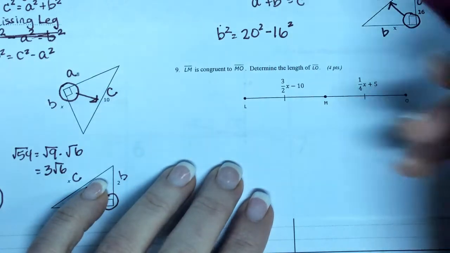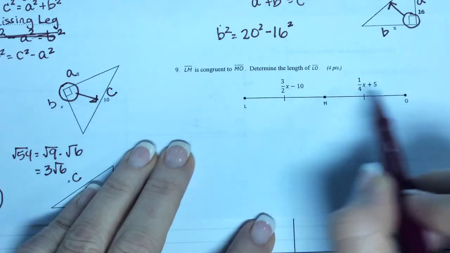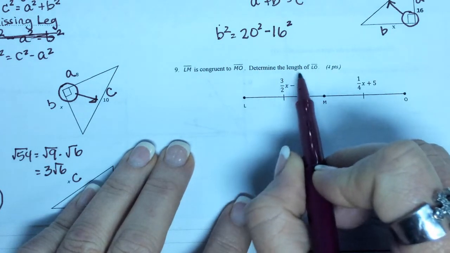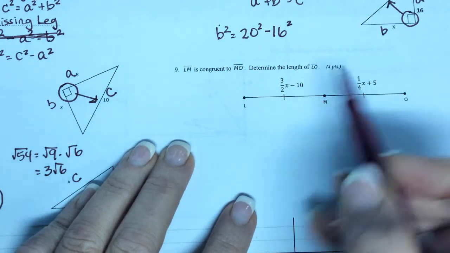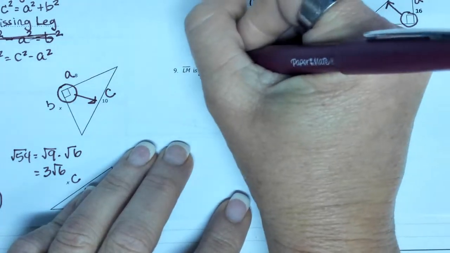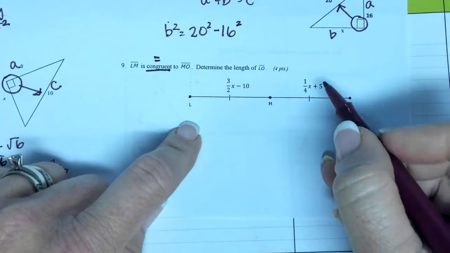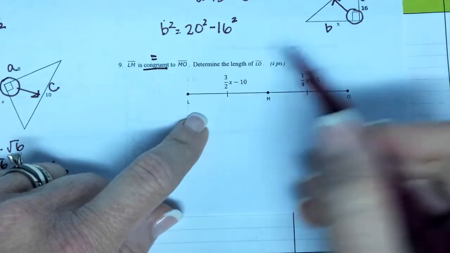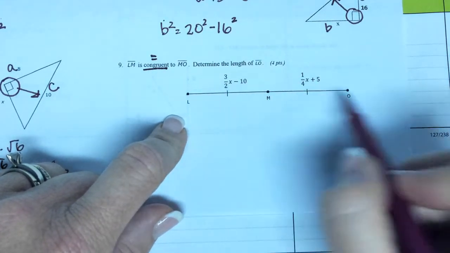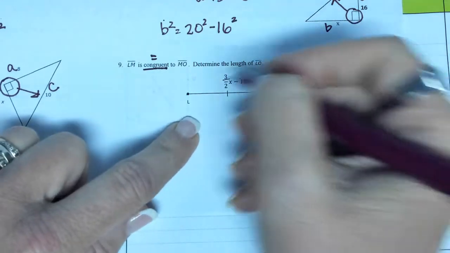Okay, number 9. It tells us that LM, so from here to here, is congruent to MO, and it wants us to determine the length of LO. Okay, so since it's telling us that these two parts are congruent, that means they are equal to each other. So whenever I set up my equation to first determine whatever x is so I can figure out what my total lengths are, I need to set my equations equal to each other.